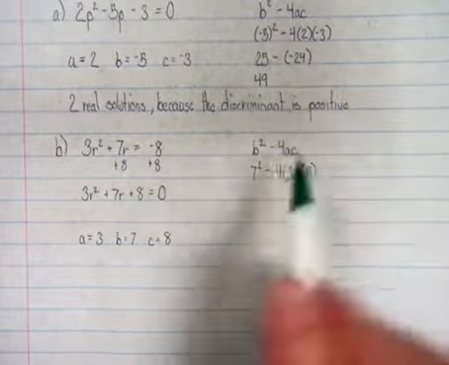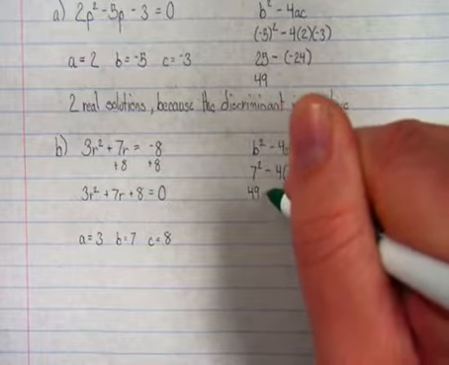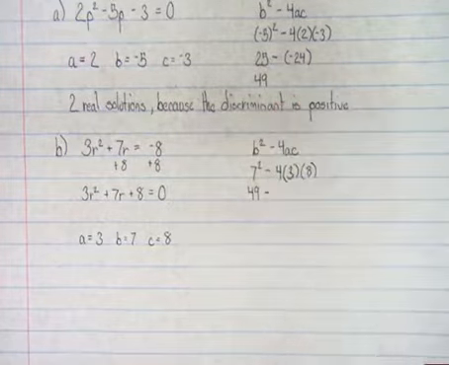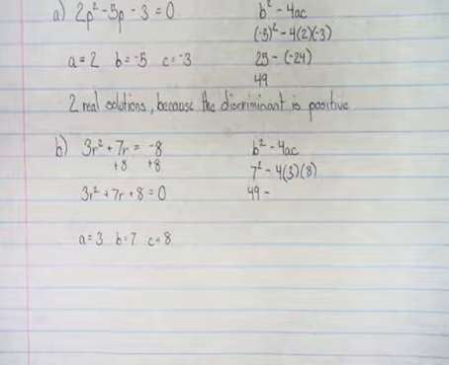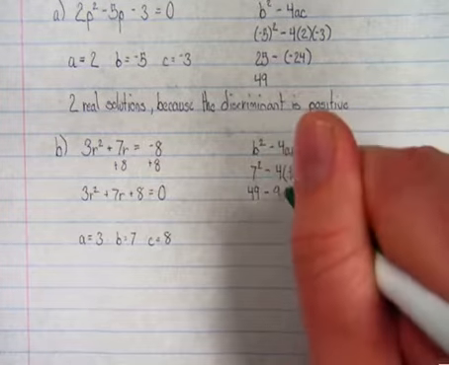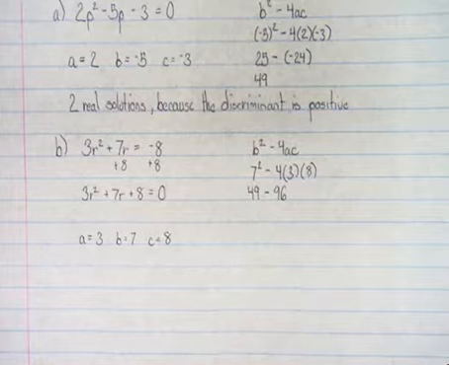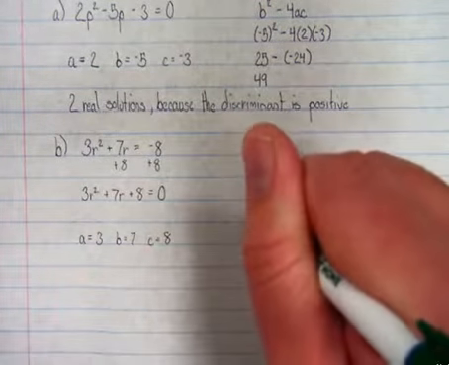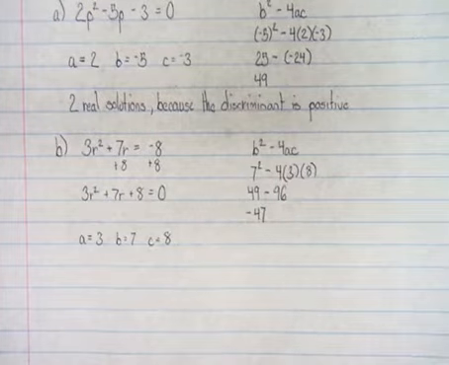So a little bit of simplification. 7 squared is going to be 49 minus, and now I have 4 times 3, which is 12, and 12 times 8, which is going to be 96. So 49 minus 96, and what we find there is that we're going to get -47. So that's the value of the discriminant, is going to be -47.